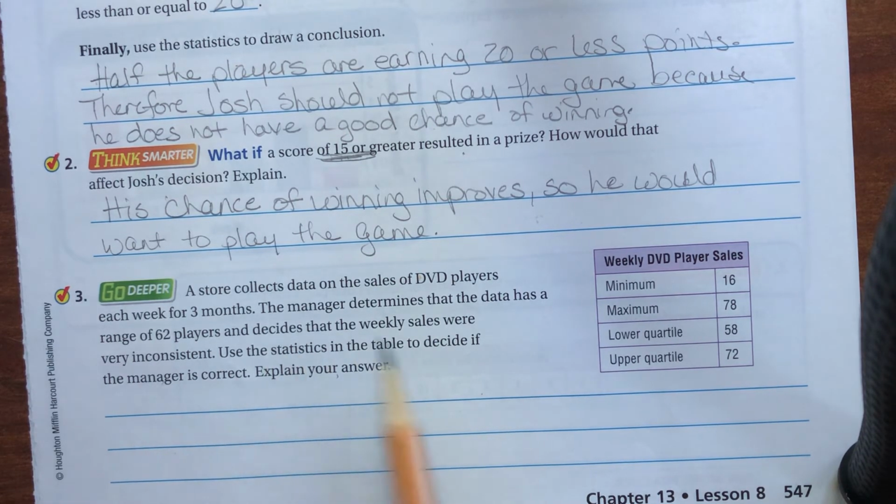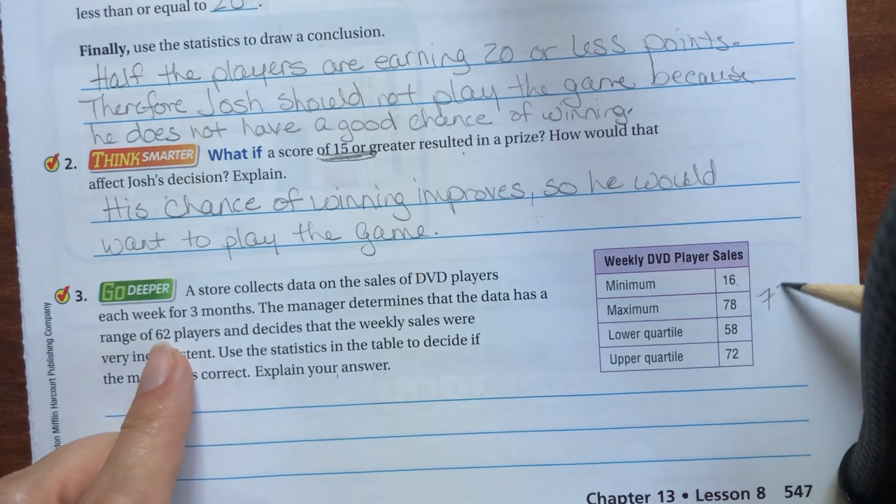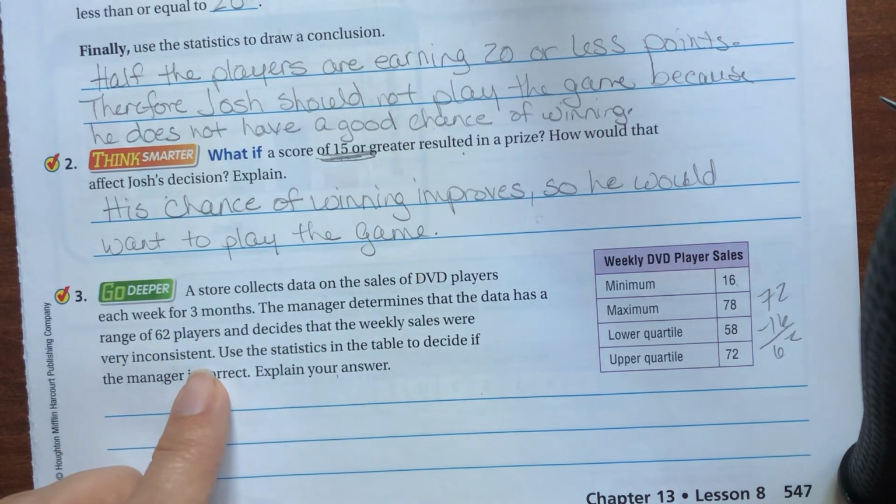Okay, so there's 62. Our range of 72 minus 16 got us the 62. That's where the 62 came from. Weekly sales were very inconsistent. So the minimum was 16, maximum, lower quartile, upper quartile.